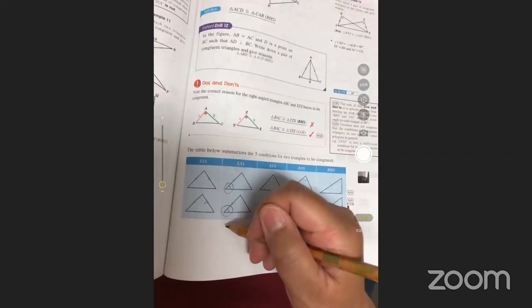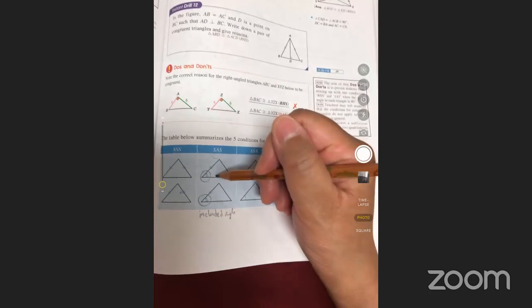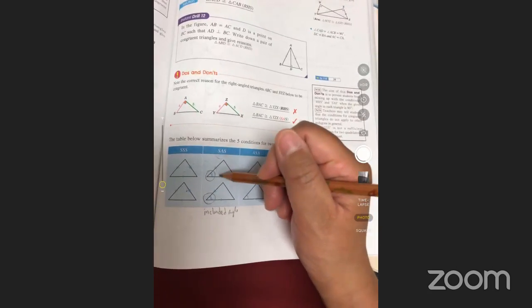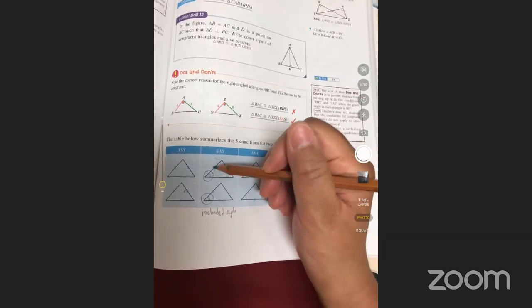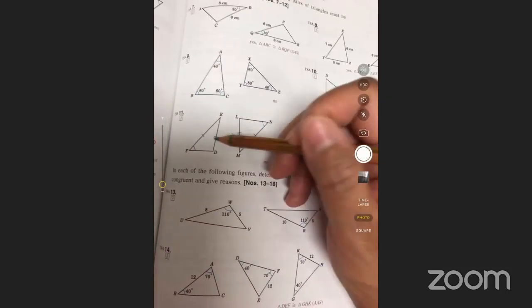If I know these two sides are equal, these two sides are equal, and then this angle. Once again, I remind you, this is called the included angle. It means this angle must be, informally, inside these two sides. We say that it is included in these two sides. This case will be different. You can see that we have two corresponding sides that are equal, but the given angle here is not included. That's why these two triangles are not congruent.